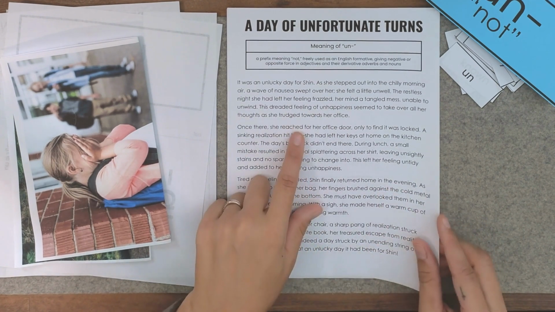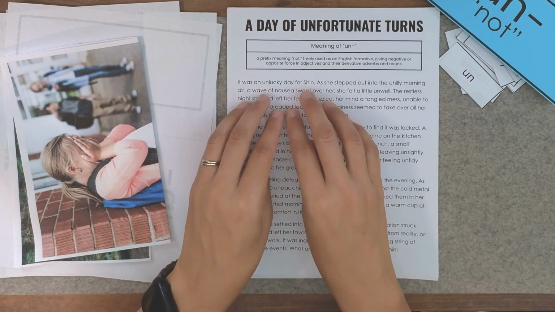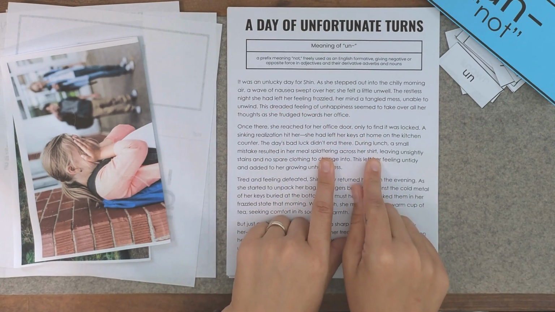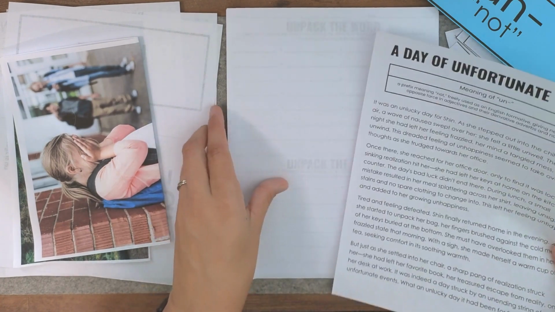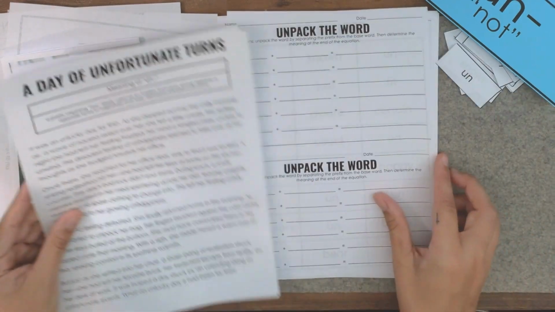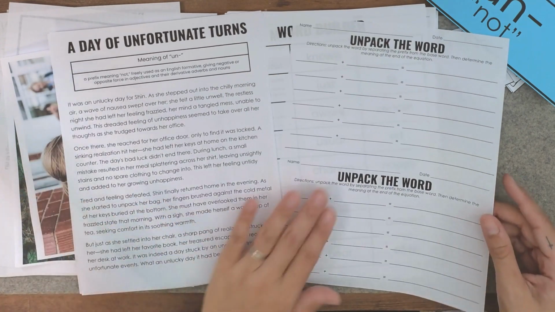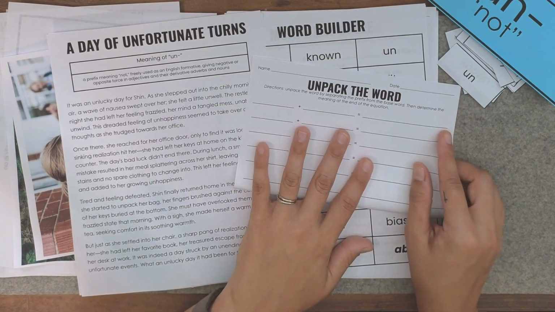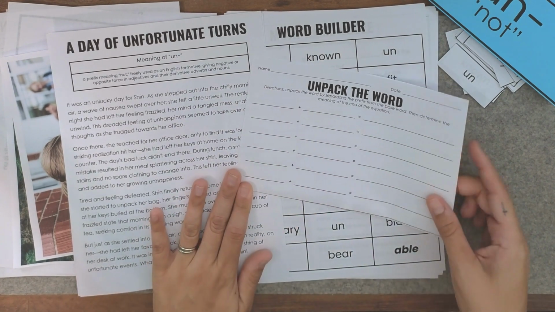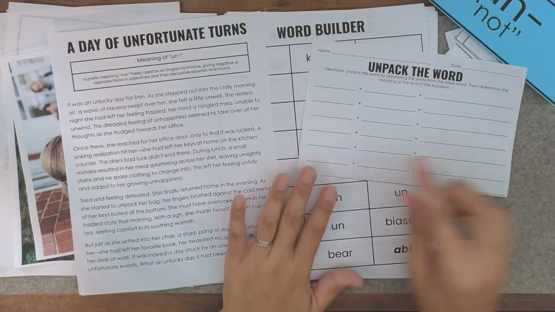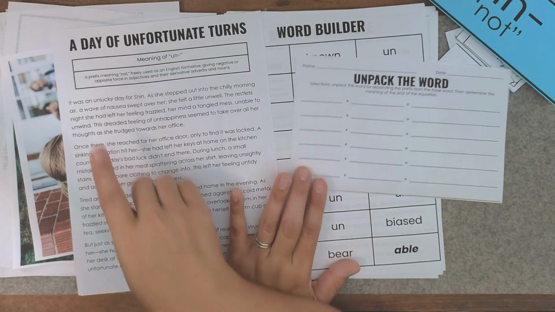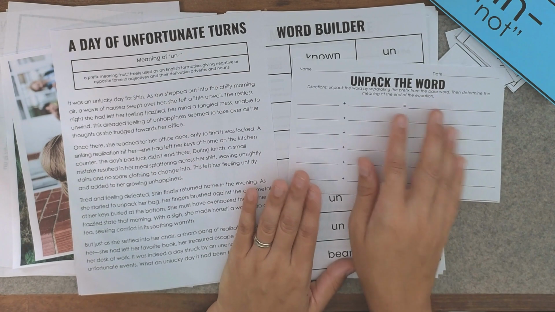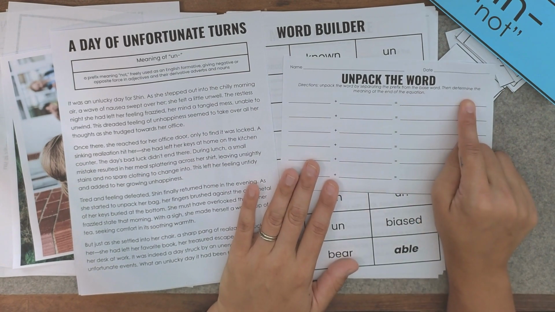But where the magic starts to happen is that not only are they practicing identifying and reading these multisyllabic words within a text, but then they have the opportunity to unpack the word. So this is a little half sheet that you can give students. It's not a full sheet. It would look something like this. With this little half sheet, they would select one of the words and break it apart: un plus lucky. And then they would give the meaning.